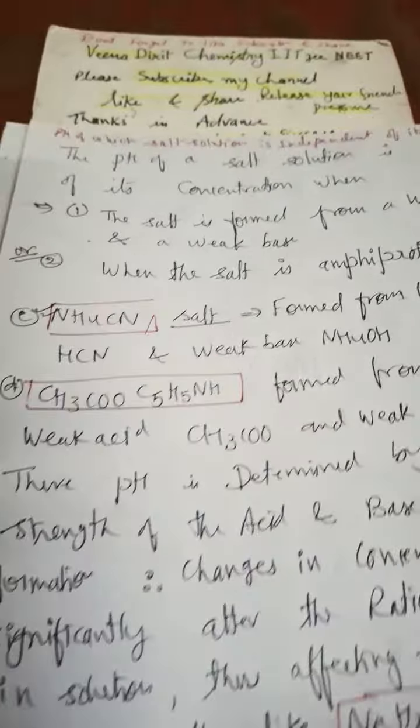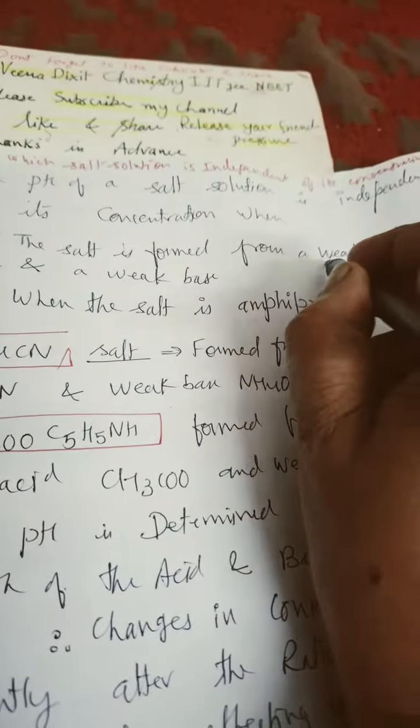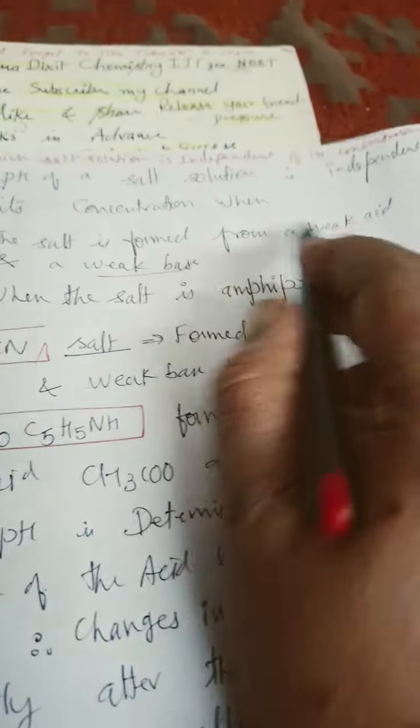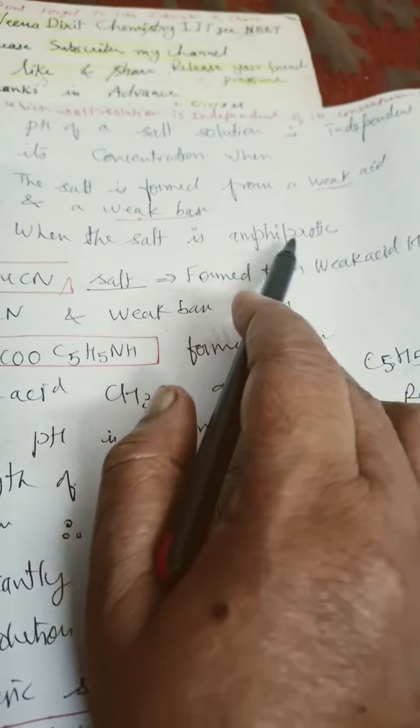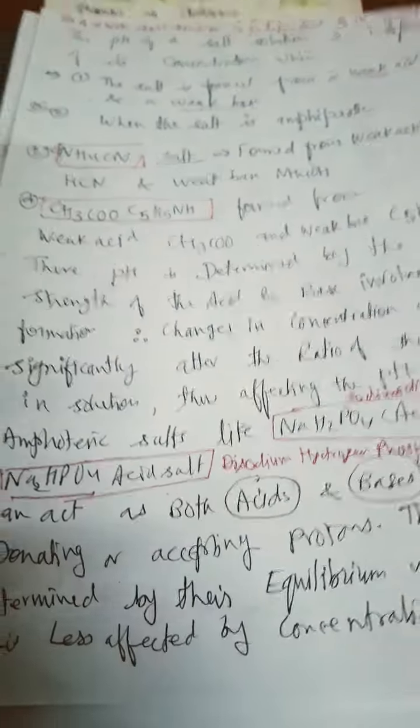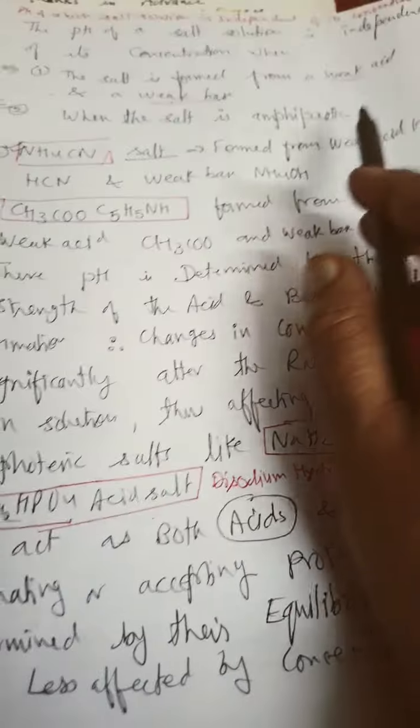The first condition is that the salt should be formed from a weak acid and a weak base. Salt of weak acid and weak base. Second, when the salt is amphiprotic. Amphiprotic means it can donate a proton or it can accept a proton.